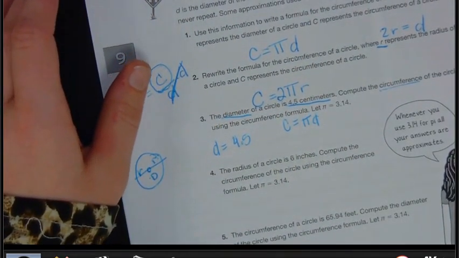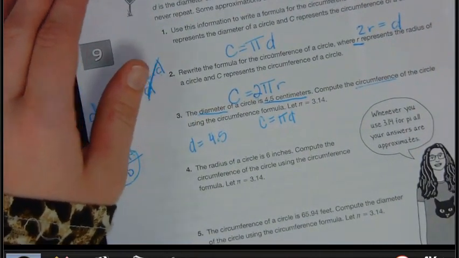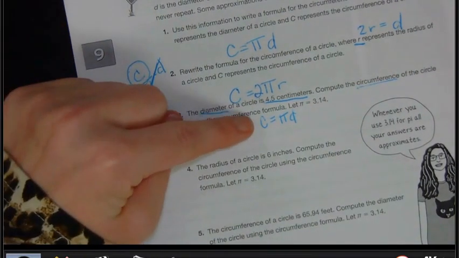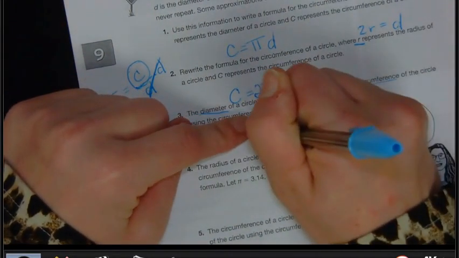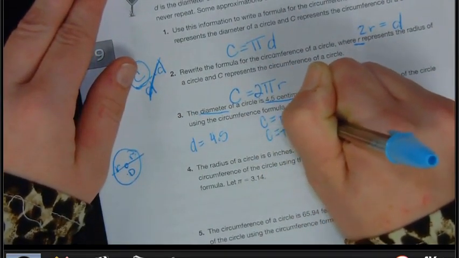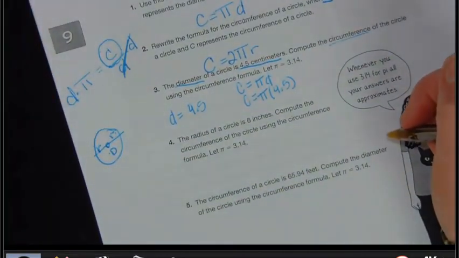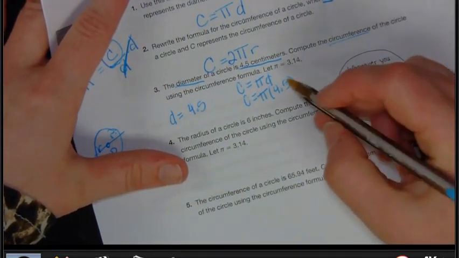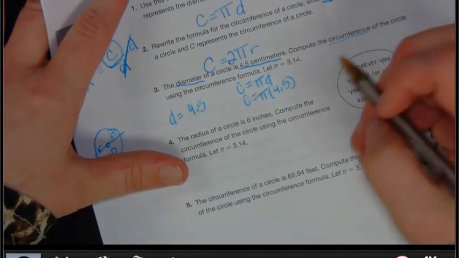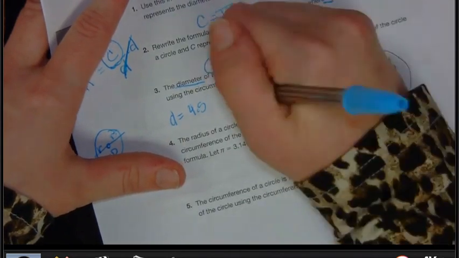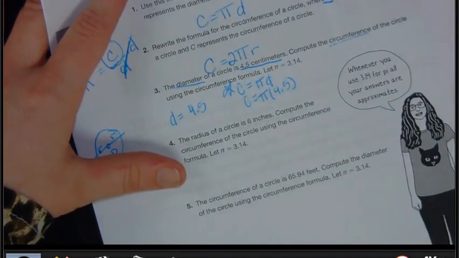Within this unit, between what we're learning today and from now on, I want you to start with the formula. Then I want you to write C equals pi times 4.5. Plug in your information. And then you will create another line and solve it. I want to see 3 lines of work. Start with the formula, then plug in your information. Always, always, always start with the formula. Super, super important.